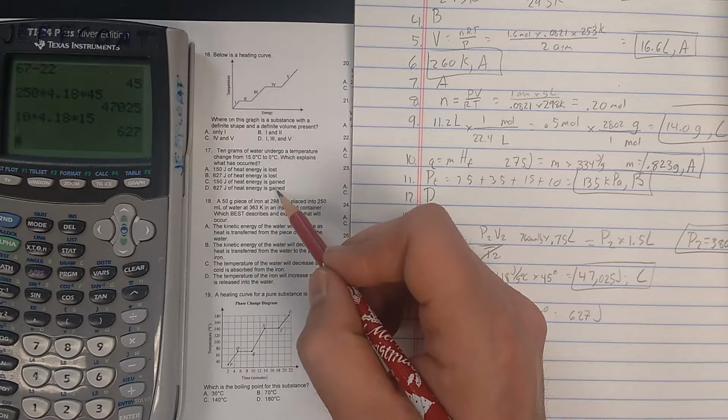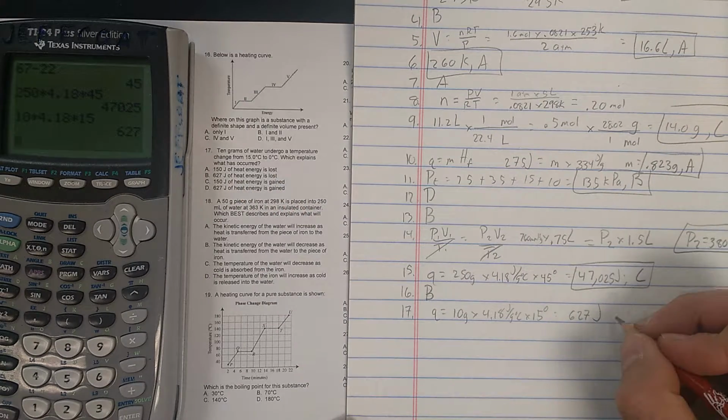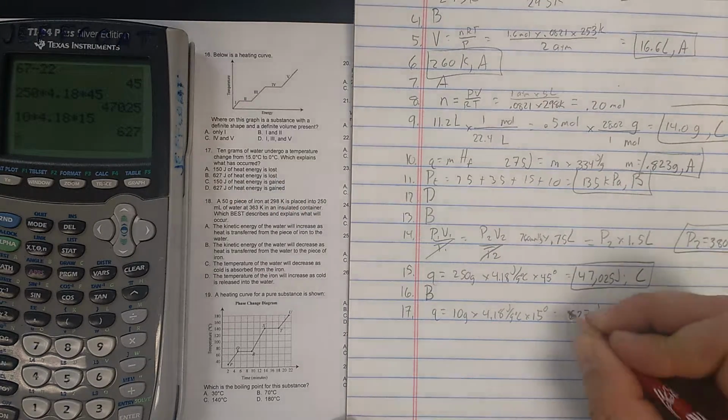Now if the water is cooling down, is it losing energy or gaining energy? Well, if it gained energy, the water would get hotter. Since it's getting colder, it's losing energy. The answer is B.